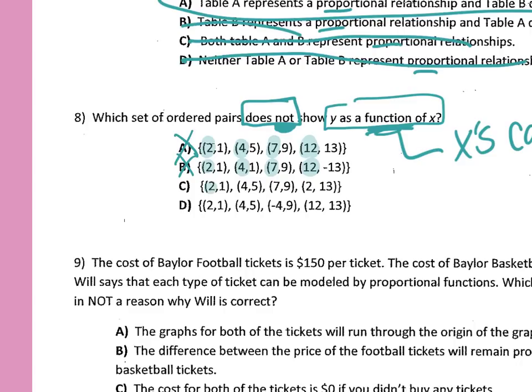Then on C, I've got 2, 4, 7, and 2. So I've got 2 of the same x values there. I've got 2, 2. So that's probably it. Just to double check, let's check D. 2, 4, -4, and 12. So those work. Remember, 4 and -4, those are different numbers, not the same. So our answer is going to be C.